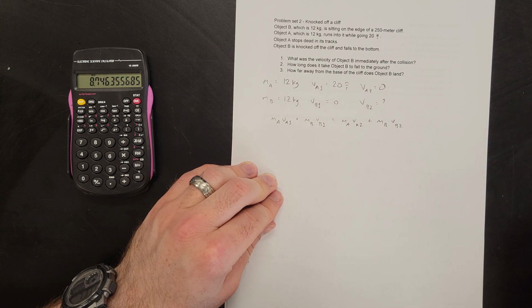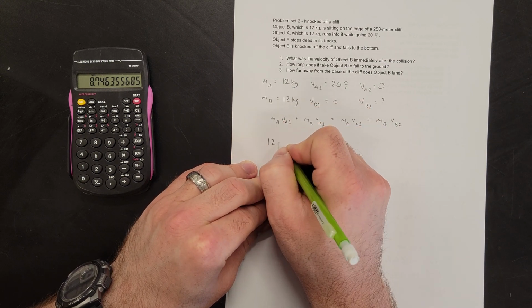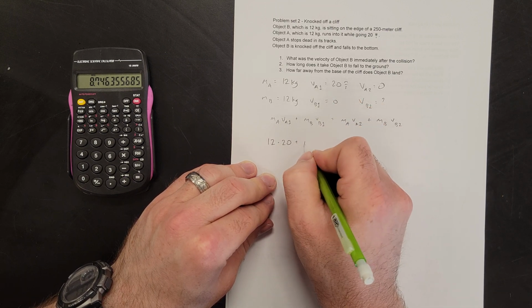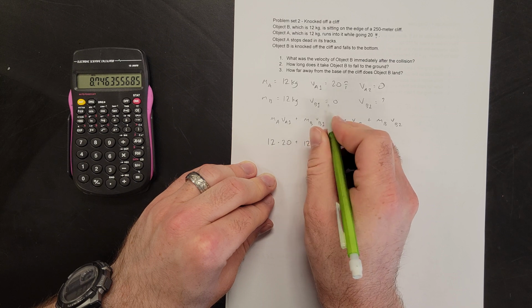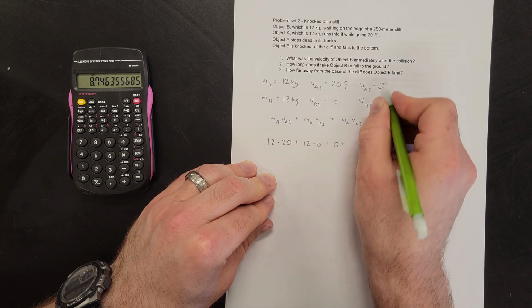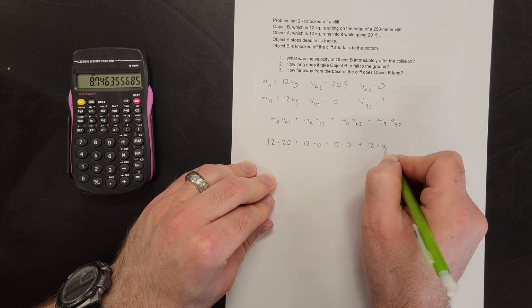and fill in the values, MA is 12, 20, 12, 0, 12, 0, 12, unknown.